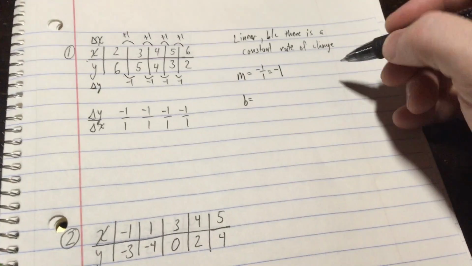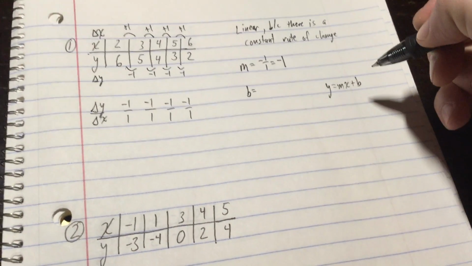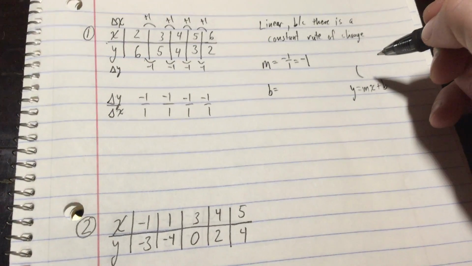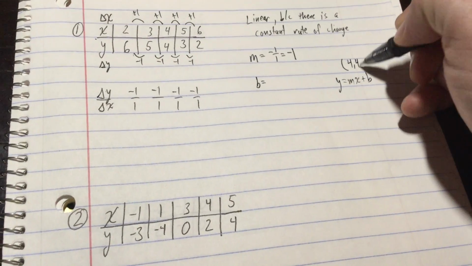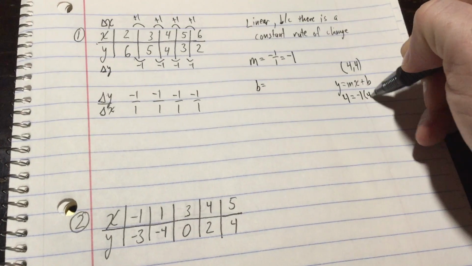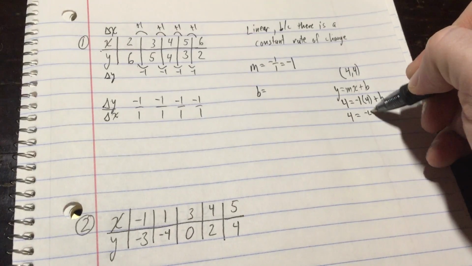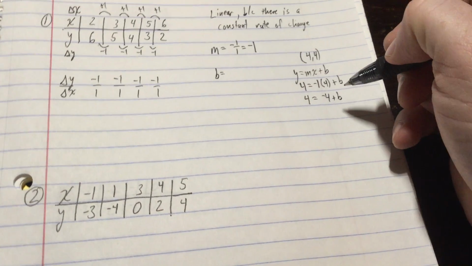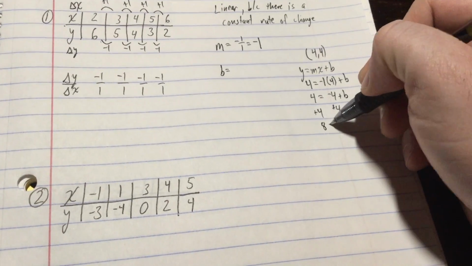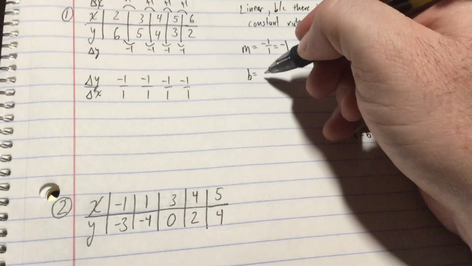And then in order to find b, I'm going to use slope-intercept form. I'm going to pick the point 4, 4. That way I can't substitute wrong. So I have 4 equals negative 1 times 4 plus b. 4 equals negative 4 plus b. Add 4 to both sides, and b is 8. So I now know that b is 8.